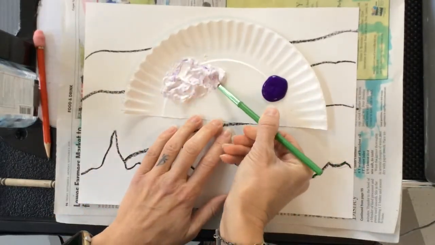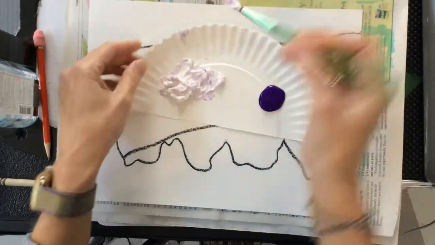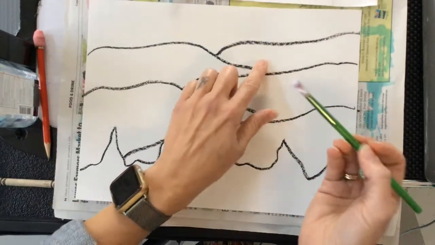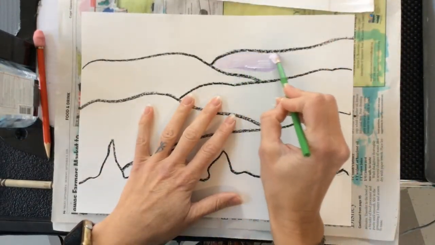Now, I notice there's a lot gooped up on my paintbrush. So two ways you can fix that: you can push the paintbrush down onto the plate and twist it, or you can scrape it on the edge. Either way, you want to be able to use that paint.